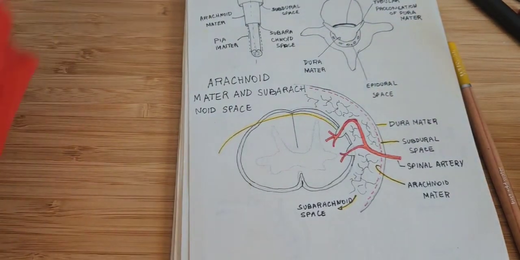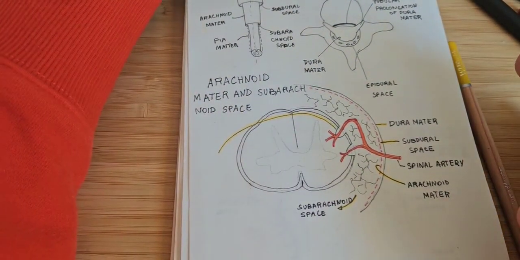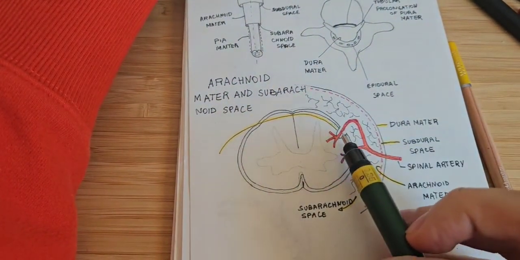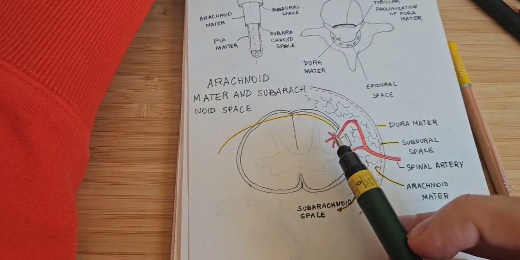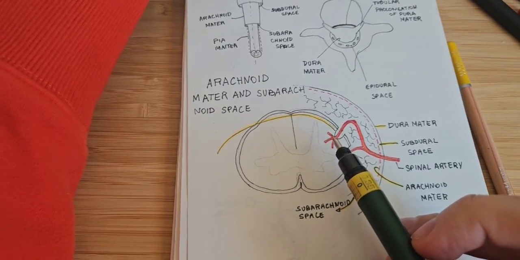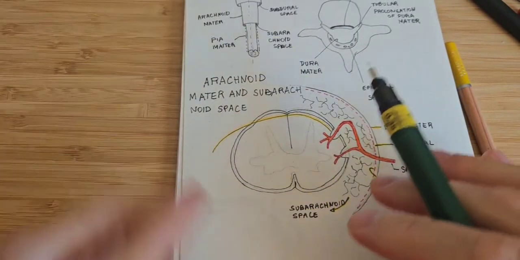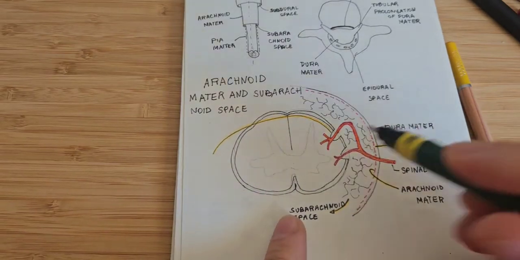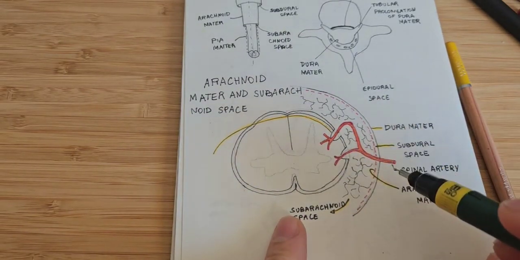This part here, that I want to show you, this one, is called the sleeve of pia mater. And this sleeve will surround the blood vessels.